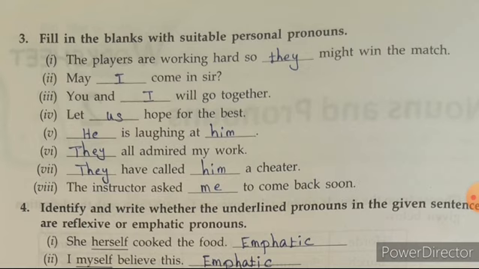For the second person, the one being spoken to, we can use the personal pronoun you for both singular and plural. And for the third person, the one being spoken about, we can use the personal pronouns he, him, she, her, it, they, and them. Using this, you have to fill these blanks.